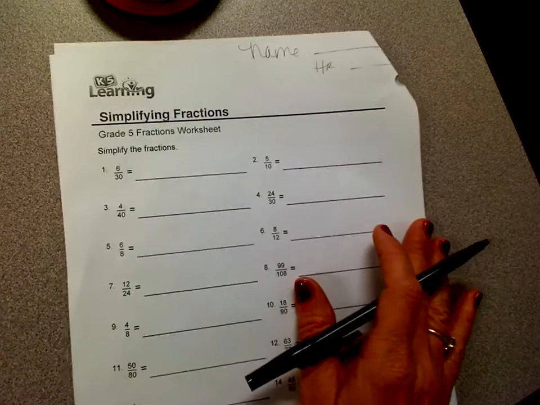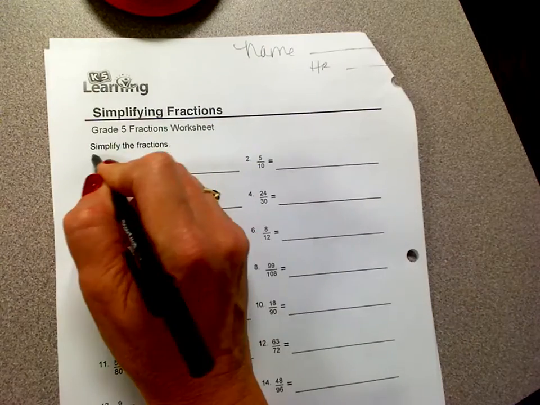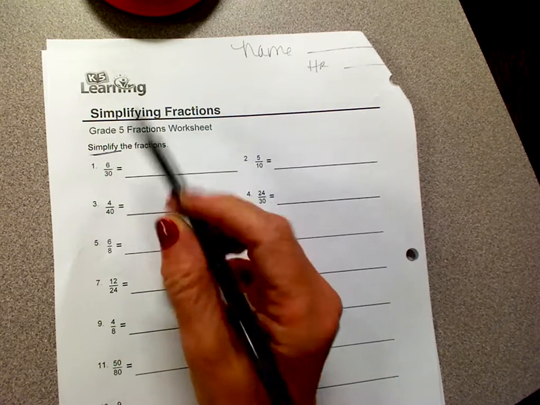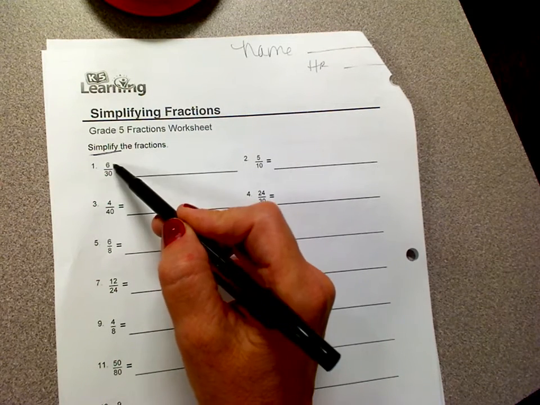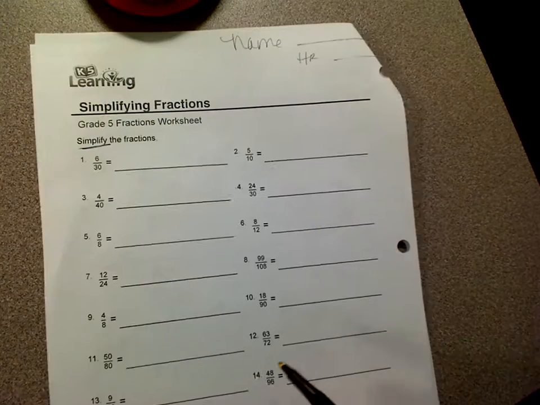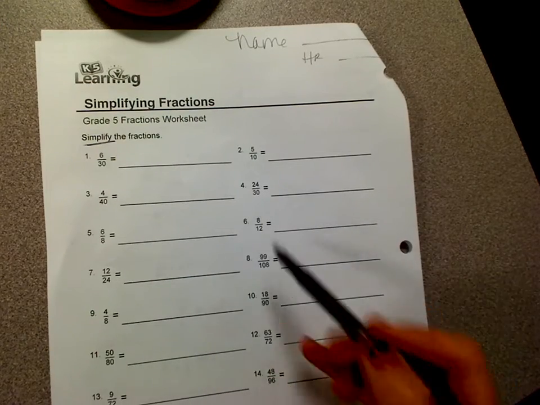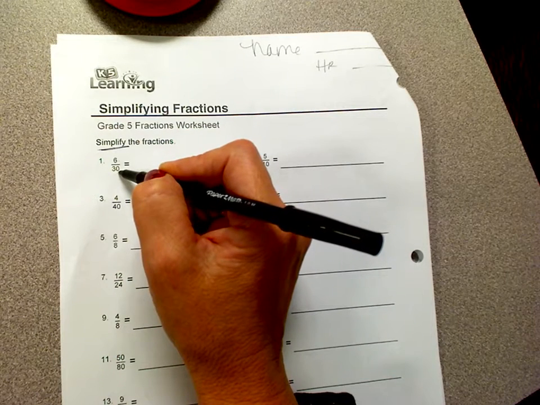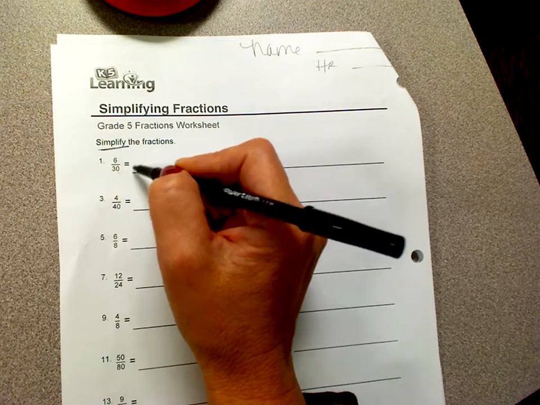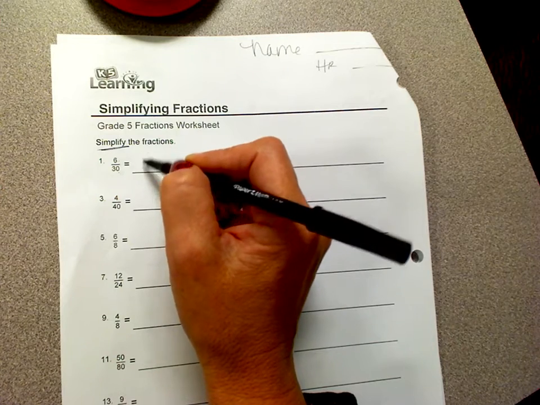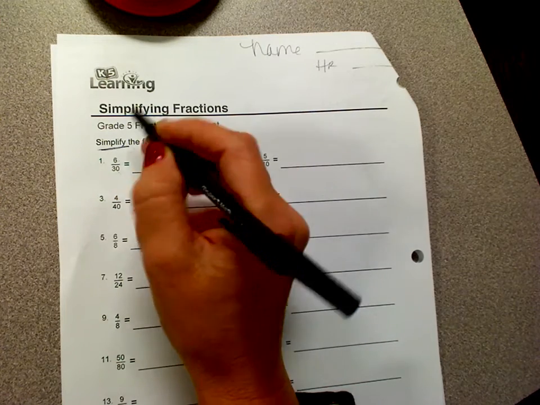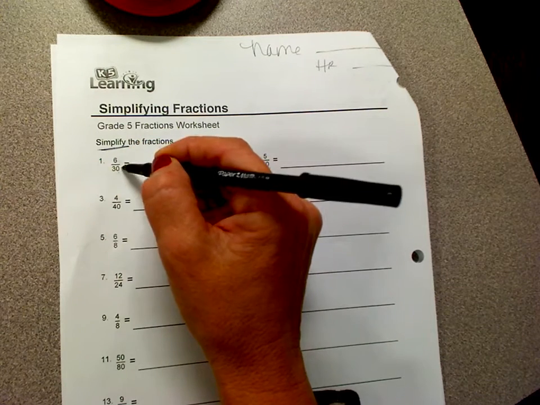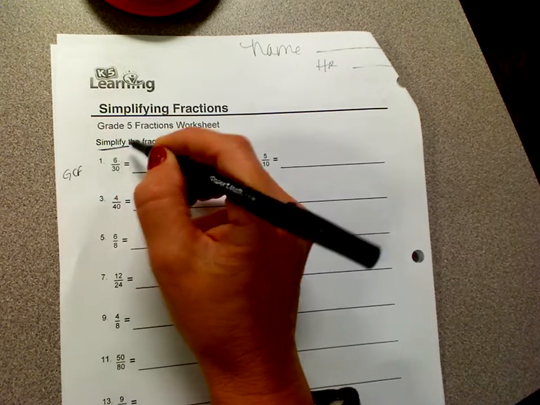I believe all of these can still be simplified, meaning there's still a common factor in both the numerator and the denominator. You want to look at these numbers, and these are all less than 1. If I glance at them real quick, they're all less than 1. So your numerator needs to be less than your denominator in your reduced fraction, your simplified fraction. So you're looking for what number goes into both of these. What's the greatest common factor, the GCF, in both?